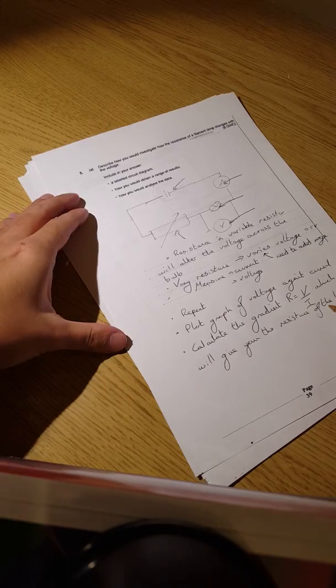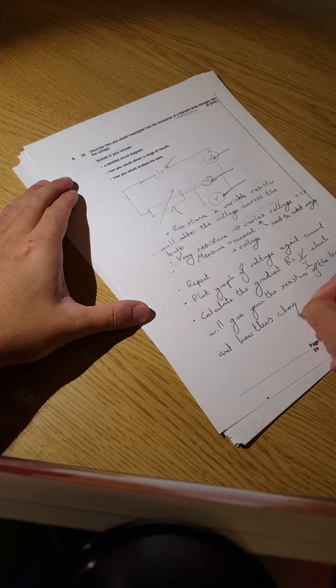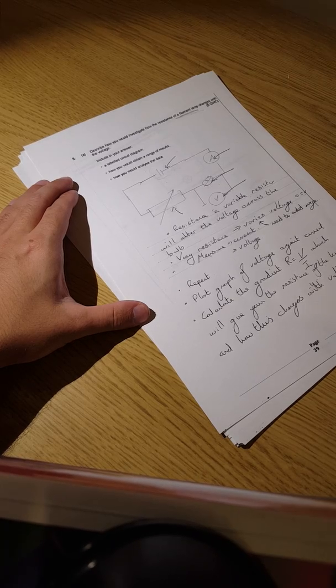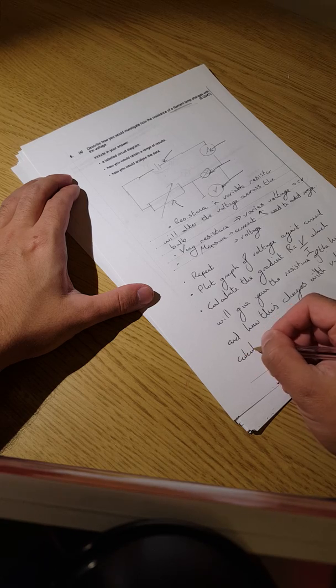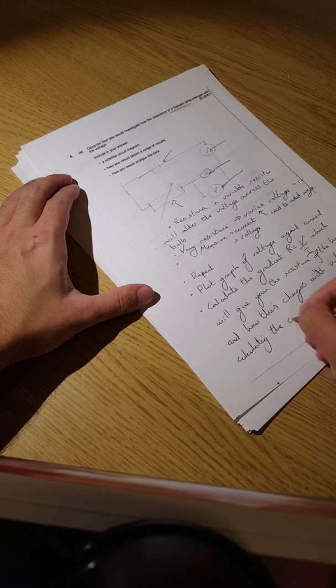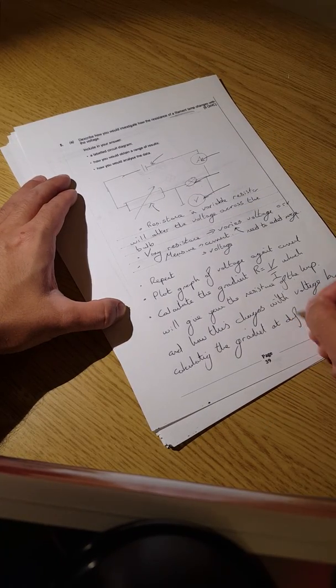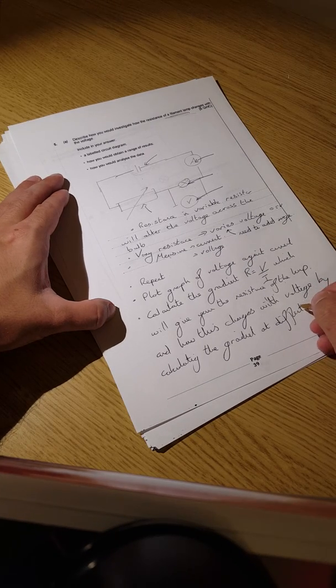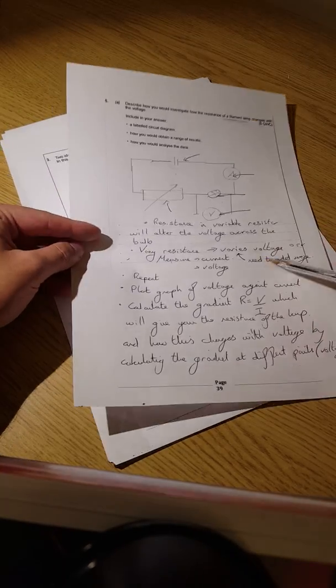So it gives you the resistance of the lamp and how this changes with voltage by calculating the gradient at different points, or voltages. Okay, so we did a lot of work on this in class. I've marked your answers. This is just a brief summary.